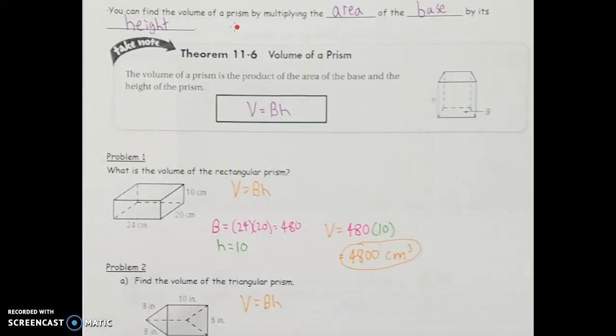I can find the volume of a prism by multiplying the area of the base by its height. So that just means we're looking for 2 things: a base area and a height in that formula. And that's going to be the product of those 2. So remember, the capital B in the formula is not just one side of a base, it's the base area.